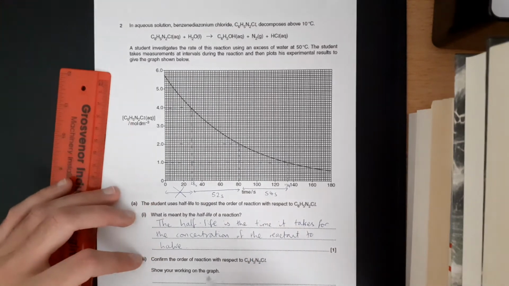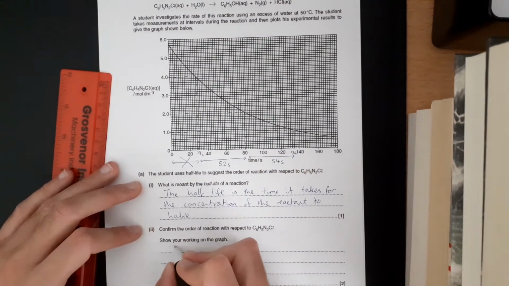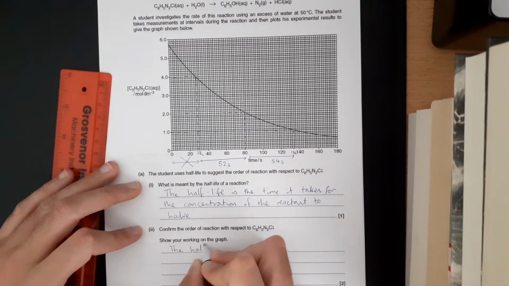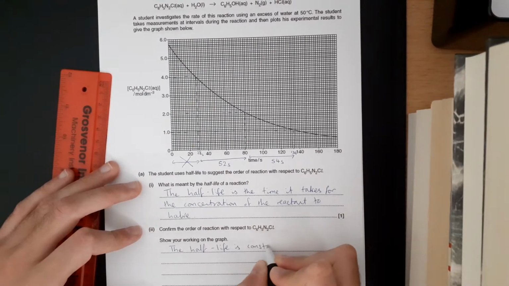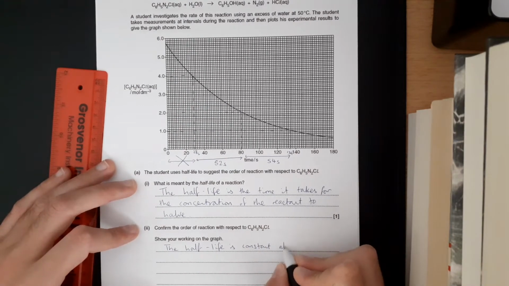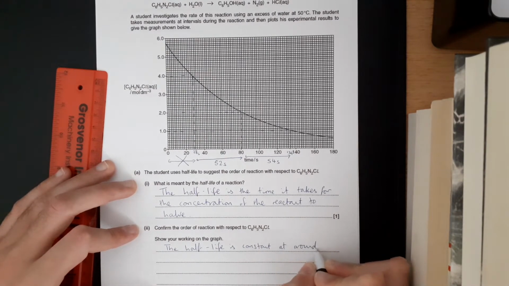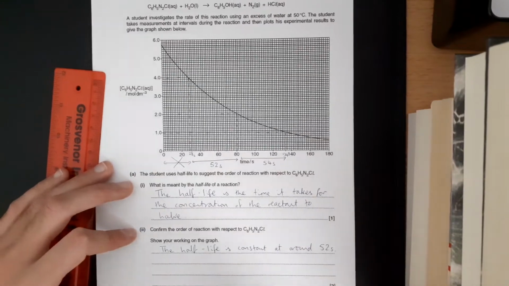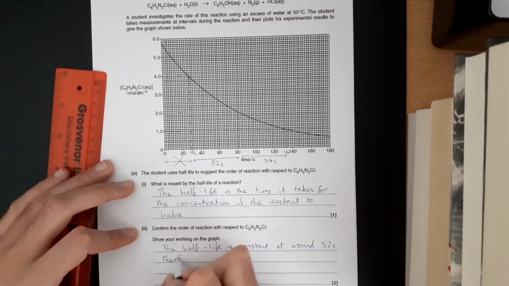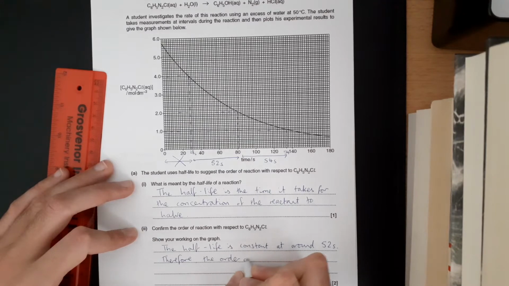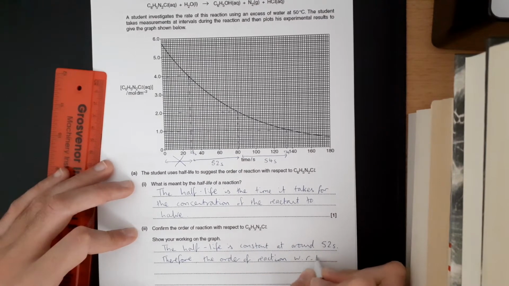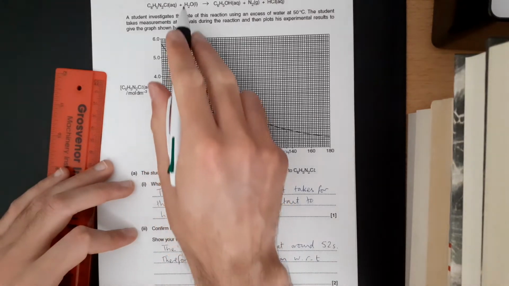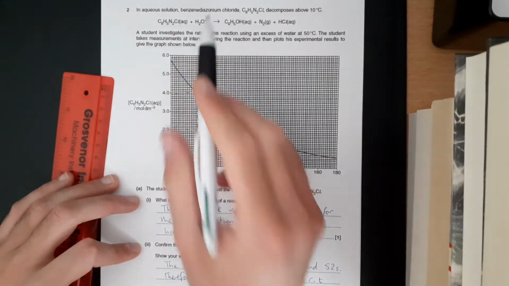So I'm going to say the half-life is constant at around 52 seconds. Therefore, the order of reaction with respect to our reactant, which was the benzene diazonium chloride, is first order.